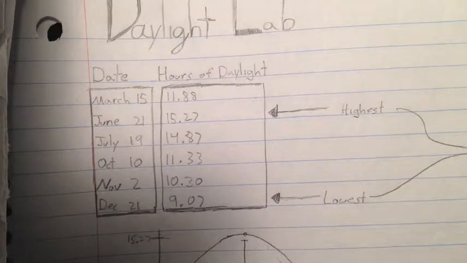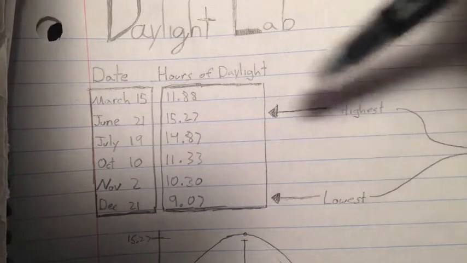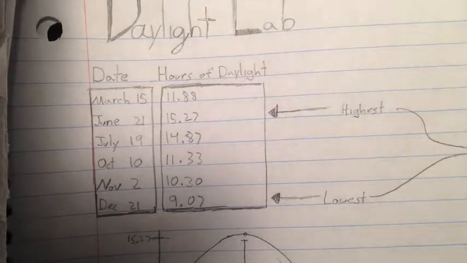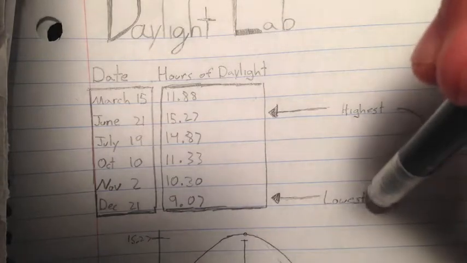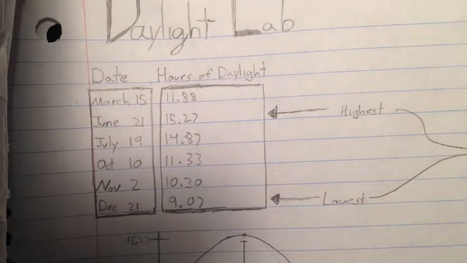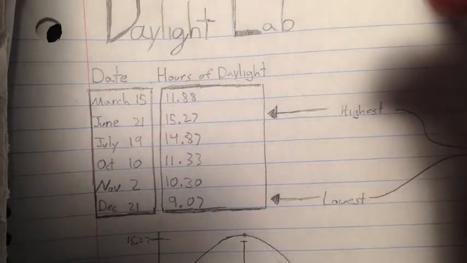Hi, so to start the Daylight Lab, we were given this set of data and we were told to make a graph and find an equation for it. When you take a quick look at this, we can see the highest is June 21st at 15.27 hours of daylight, and the lowest amount of daylight in the year is on December 21st at 9.07. So this means the midline is going to be 12.17 because that's the point in between the two, and then the amplitude would be 3.1.